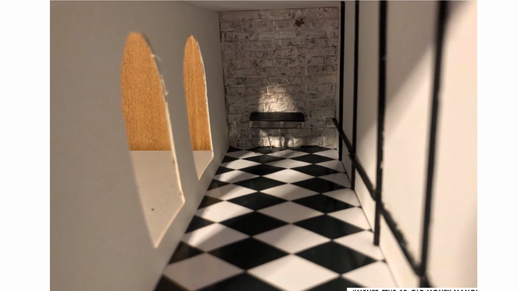Notice here the floor is black and white, but it's oriented not parallel, but diagonal against the length of the corridor, which is good because, again, diagonals like in this case expand the space.